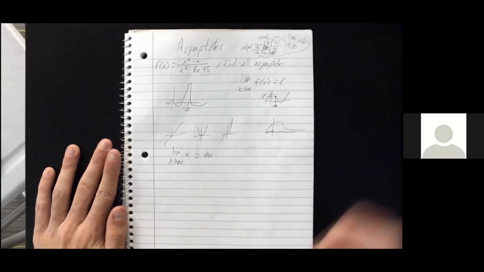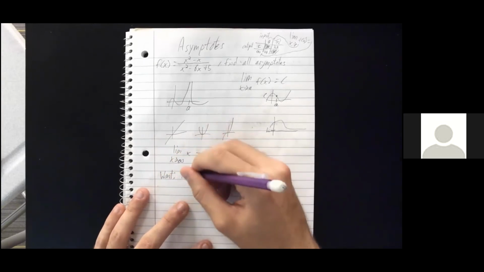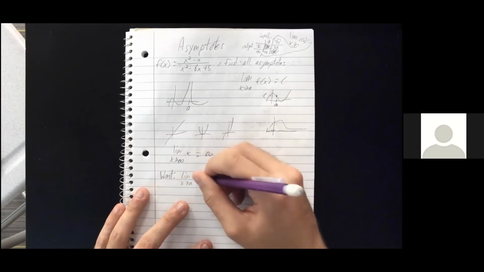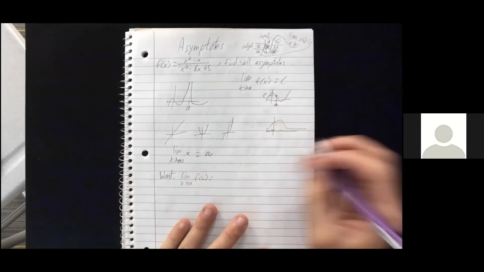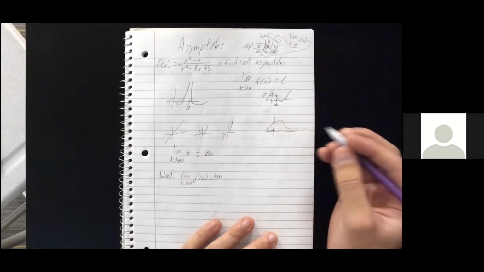Okay. What we're looking for is the limit as x goes to a of f of x equals plus or minus infinity, and this can be from either side.